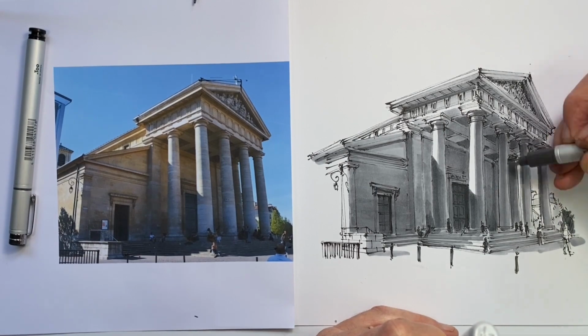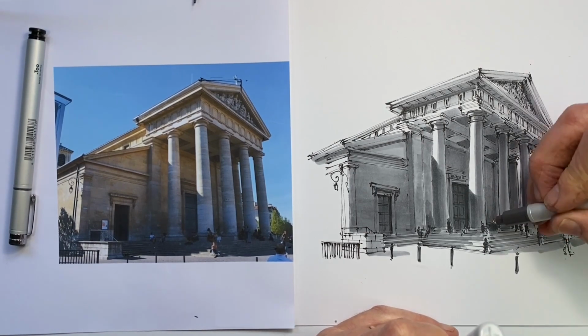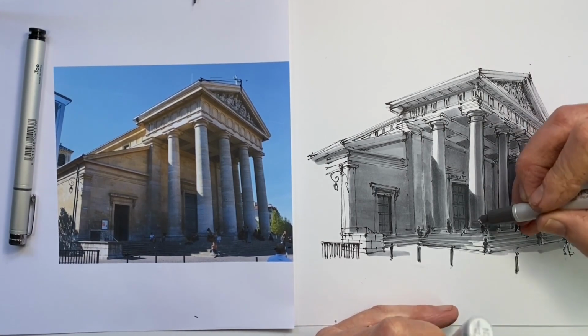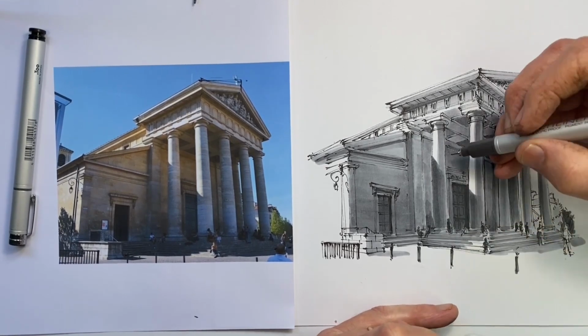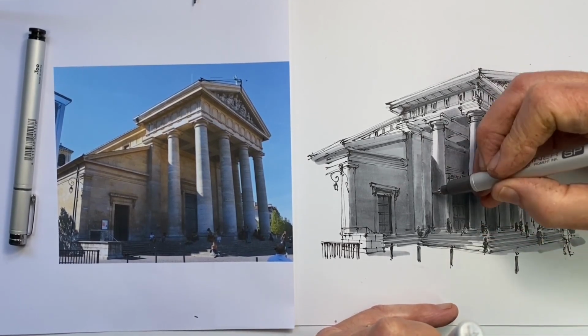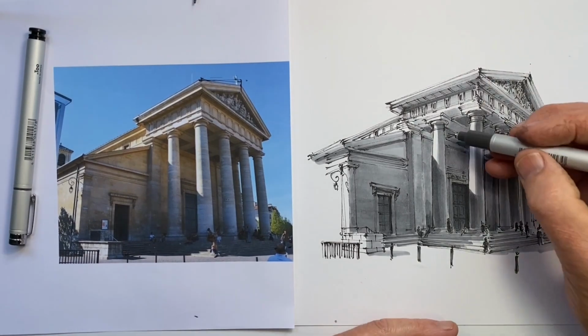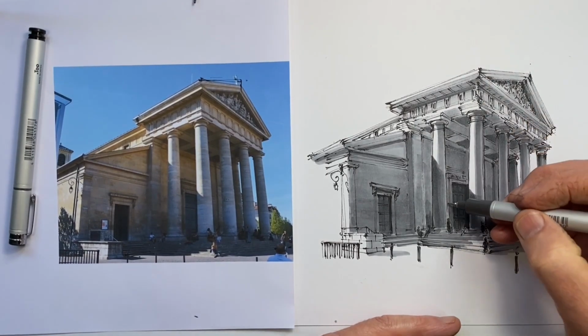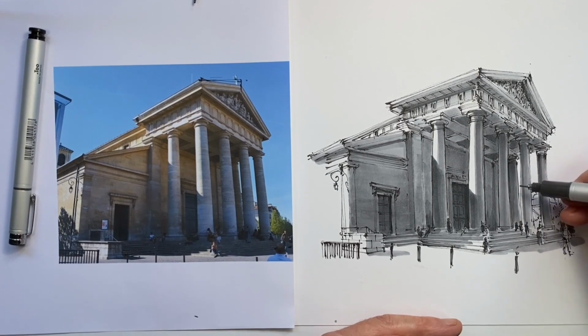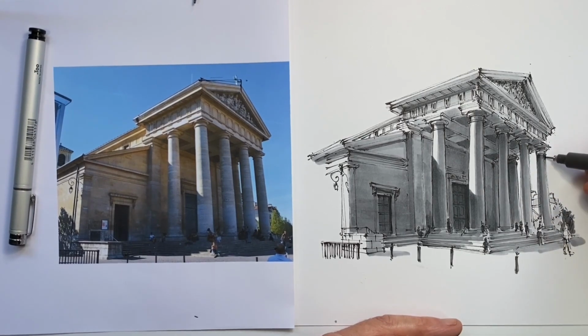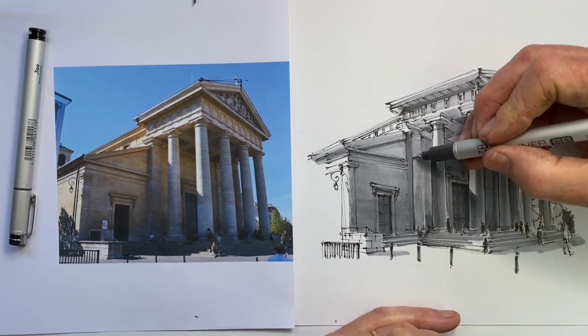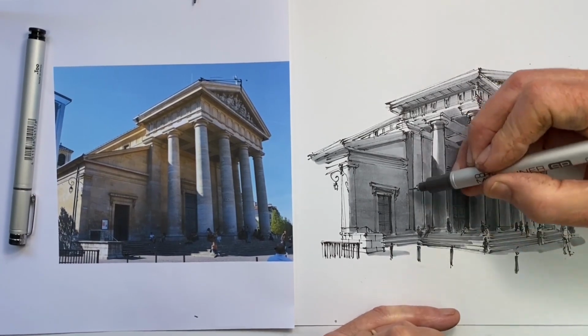I don't want there to be any white except actually where there is sunlight, not just because I didn't get quite close enough. So now I'm using my fine liner to just darken some of the lines to create a stronger sense of what's happening. And so we're getting pretty close to the end of this.